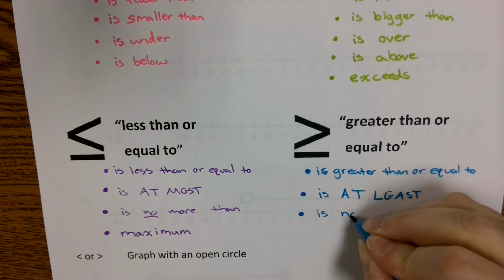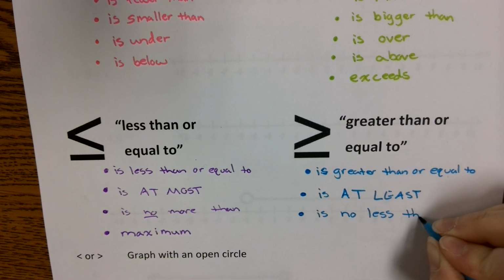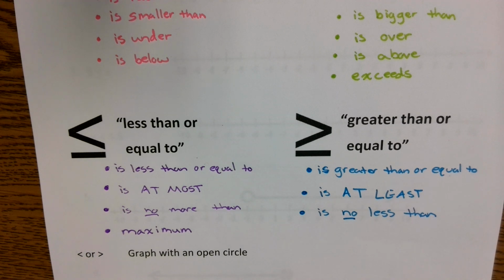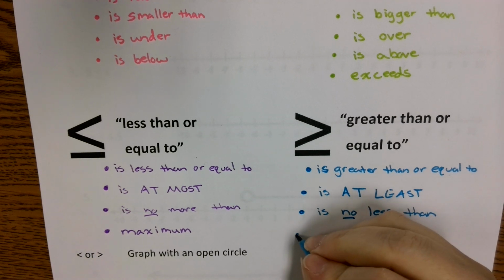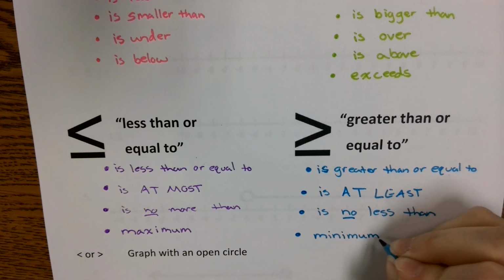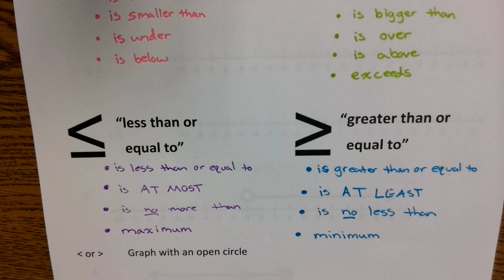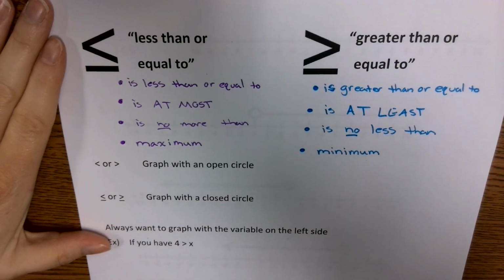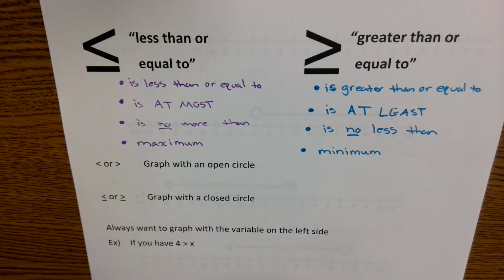Okay. Is no less than. So again, that term no has that opposite effect of less than. Okay, and then minimum. All right, with the idea of these terminologies, you are able to figure out from a contextual problem what kind of symbol is going to be utilized.